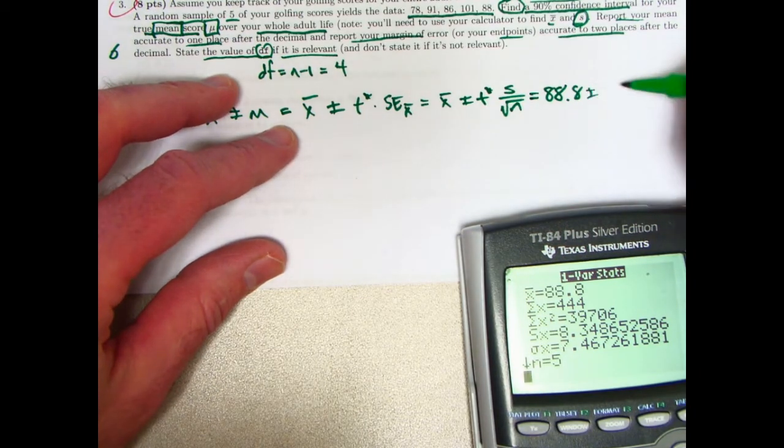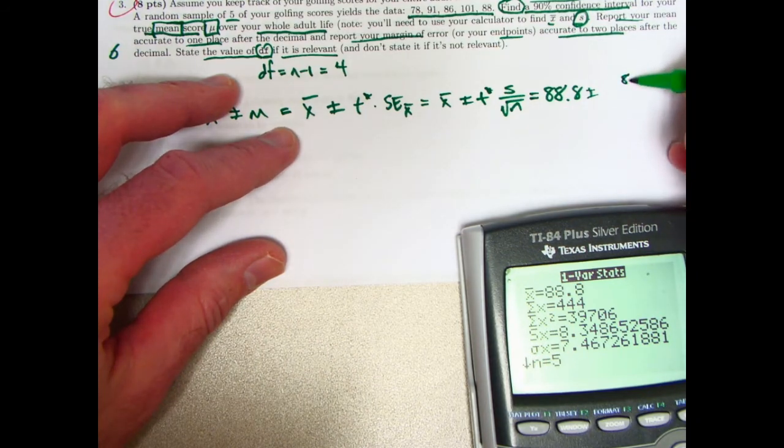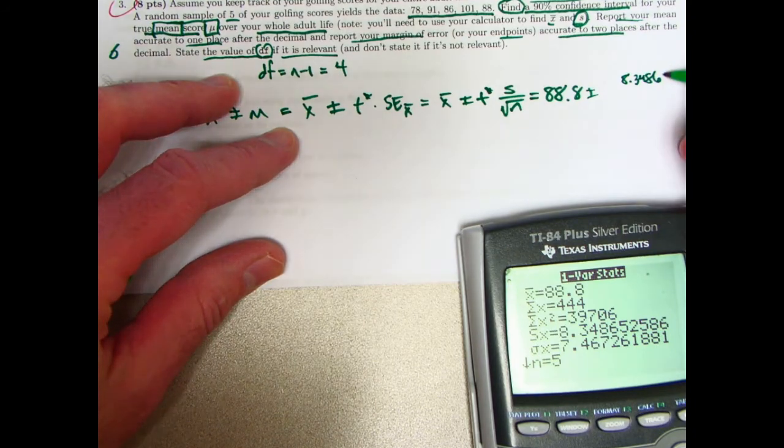Plus or minus, let's skip writing t star for the moment. S, use the sample standard deviation. Do not use the population standard deviation if you pretended these data were from a population. Use S. We are trying to estimate a population standard deviation with S. And let's see, how far should I round it? I'll go out one more place here. 8.34865 divided by square root of n is 5.